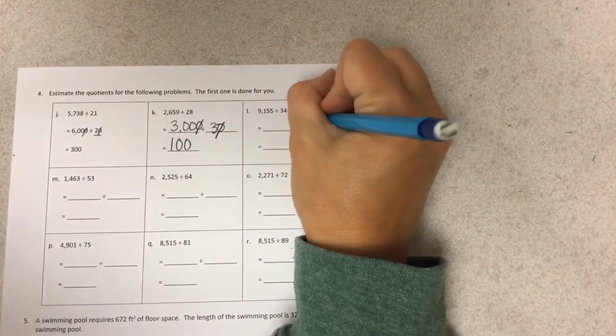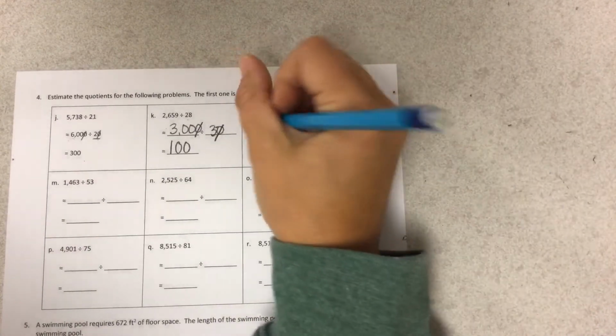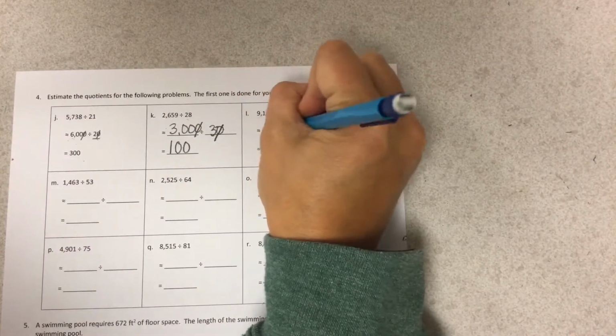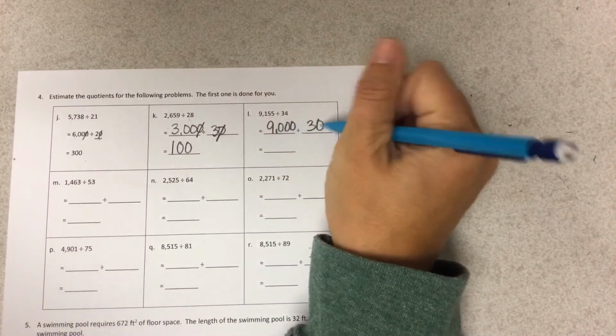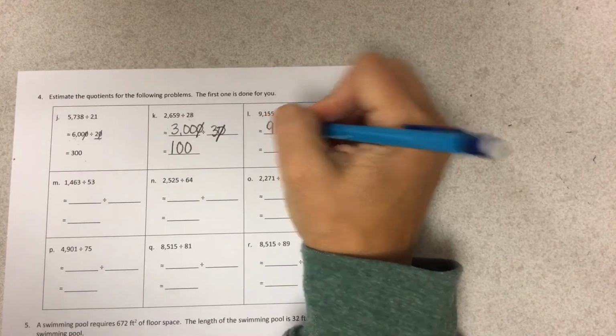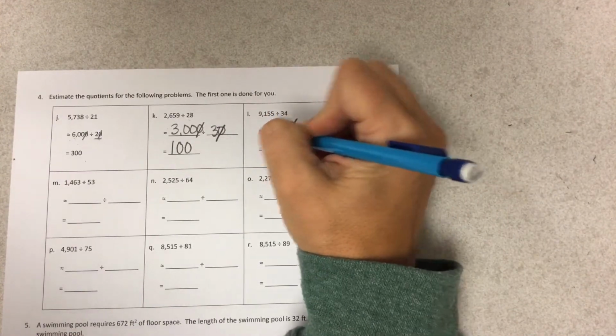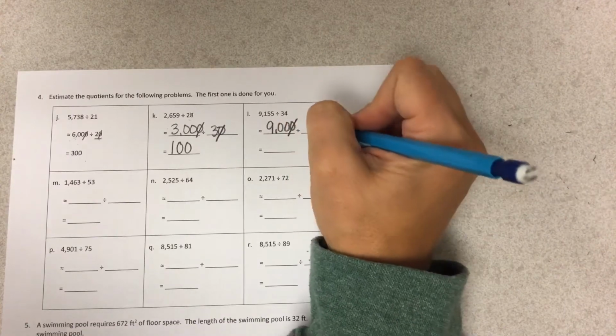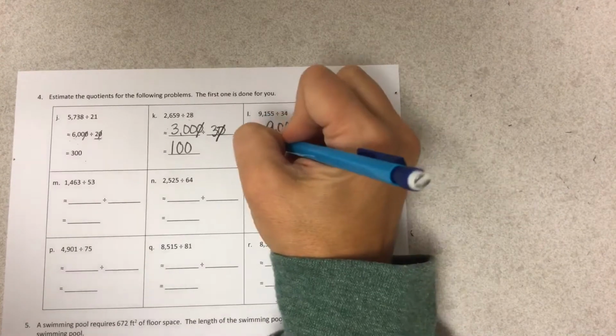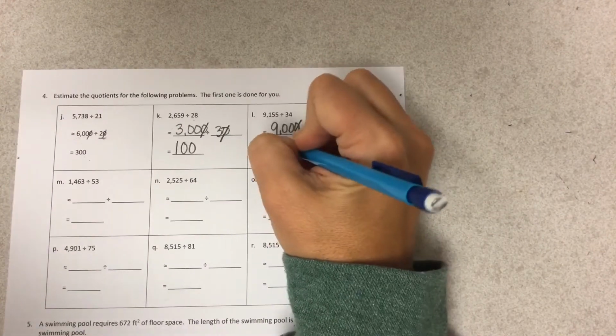I'm going to round 34 to 30, and I'm just going to round this to 9,000 because I know that 9 divided by 3 can go nicely. 1,000 divided by 10 is going to give me 100, so there's my 900 divided by 3. 9 divided by 3 is 3, and it's 100.